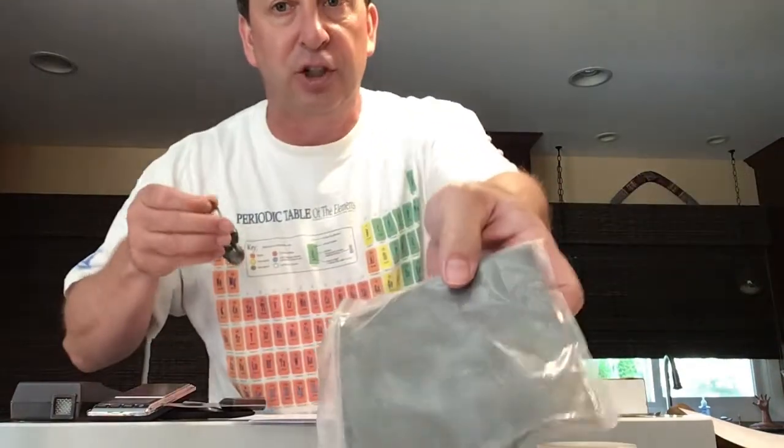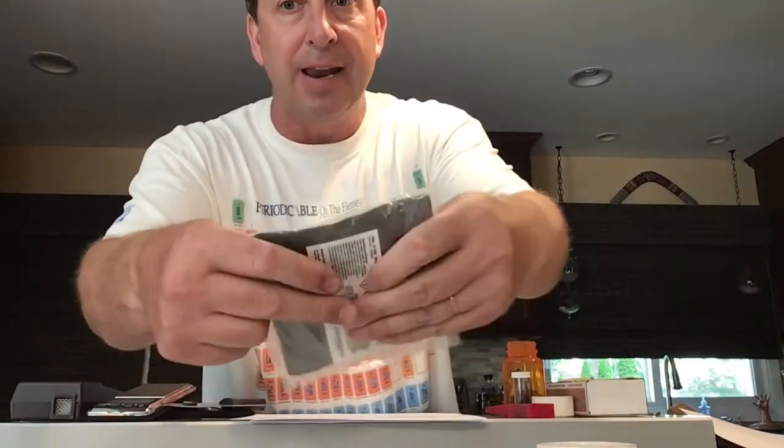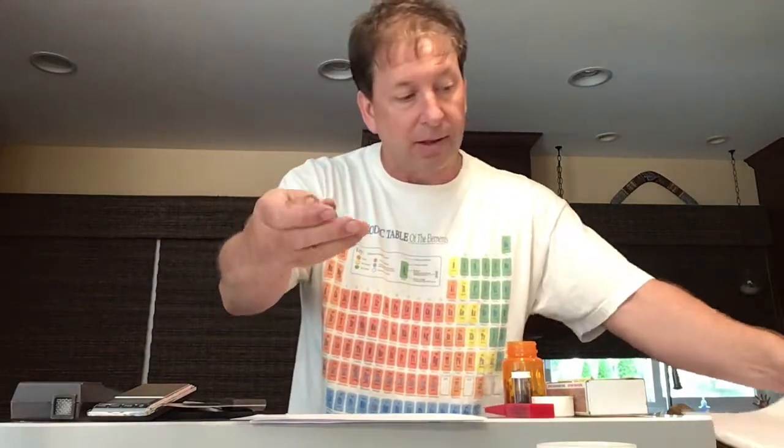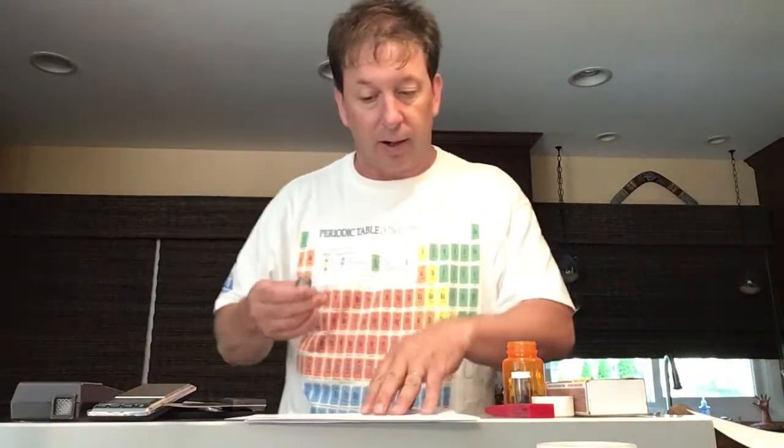Here's another big sheet of lead. Lead is relatively easily bendable. One of the reasons we've used it for a long time, we did use it in plumbing. We don't want to use it in plumbing anymore. Over time, what can happen is little pieces of lead can come off. So as a result of handling this lead, I'm going to wash my hands afterwards.